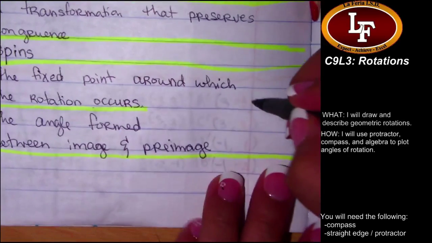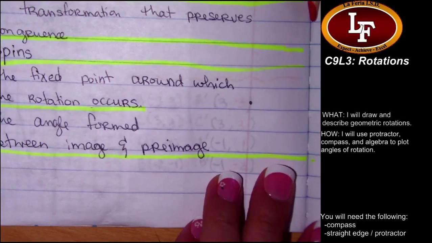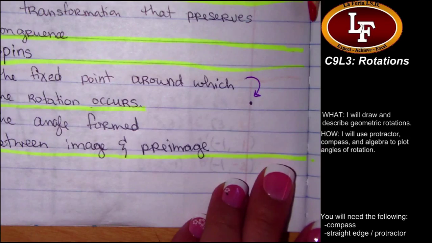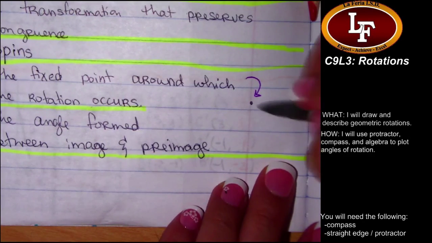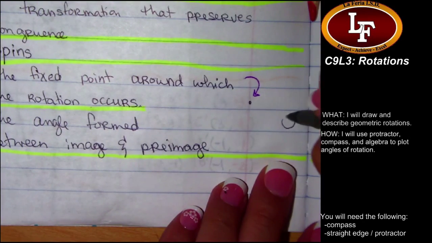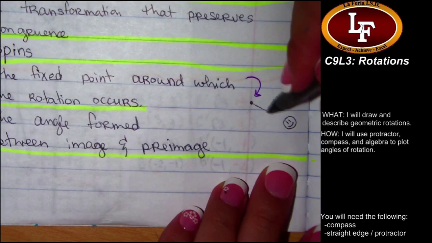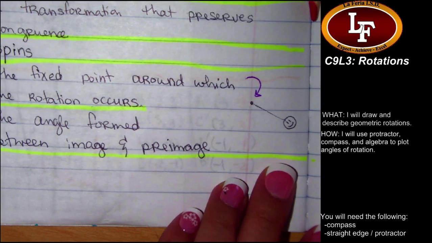So we're going to have a center of rotation over here. That's this dot. And then I'm going to have some figure over here. Little smiley face. And you see how it's kind of connected, if you imagine it's connected by a string to the top of his head, to the center of rotation?